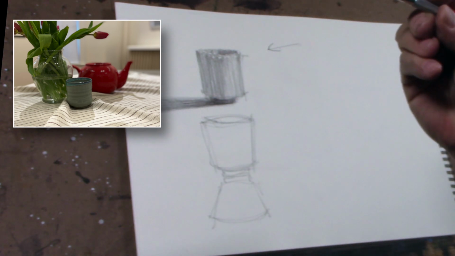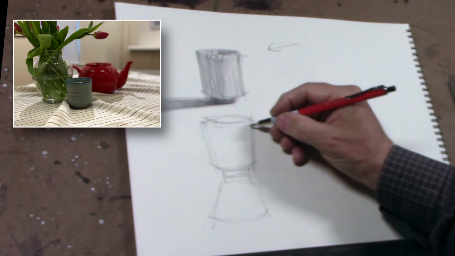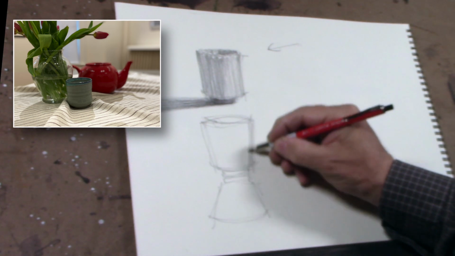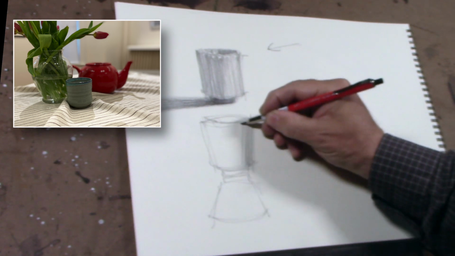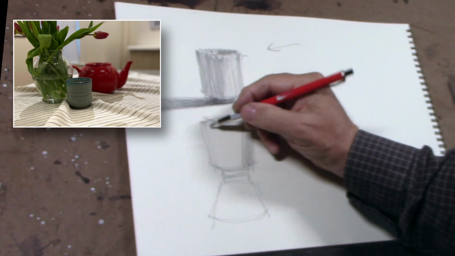The side is going to be rather flat. I need to start on this side.